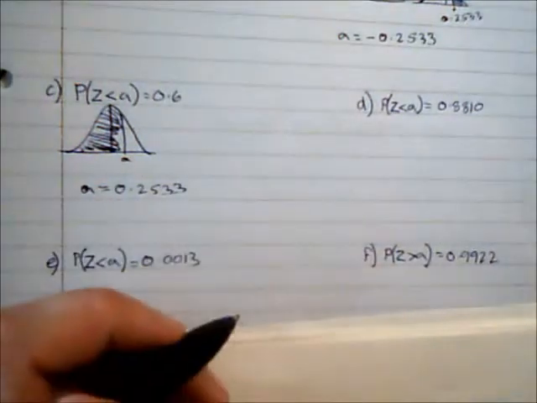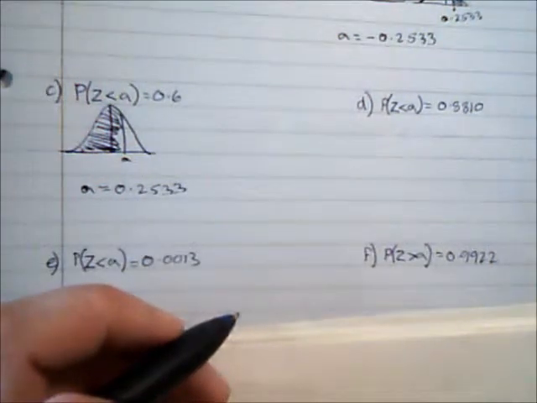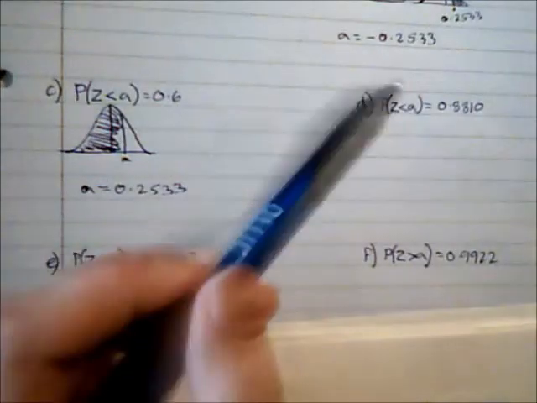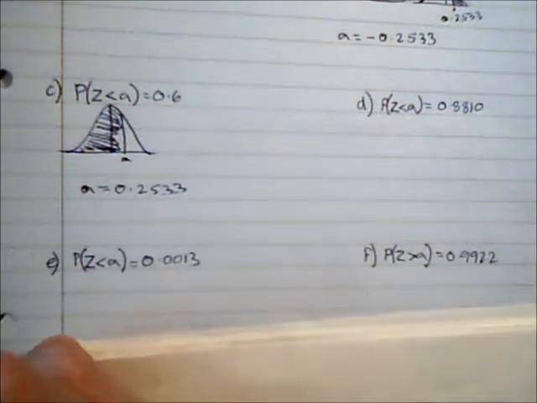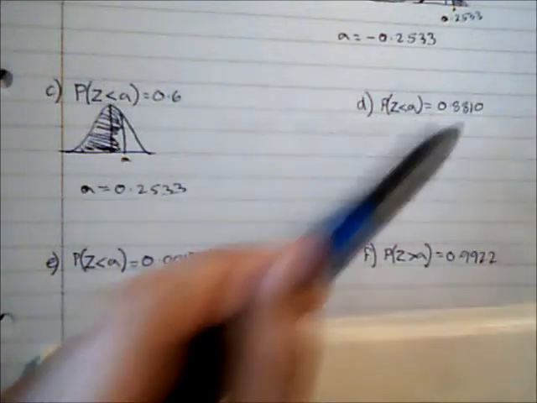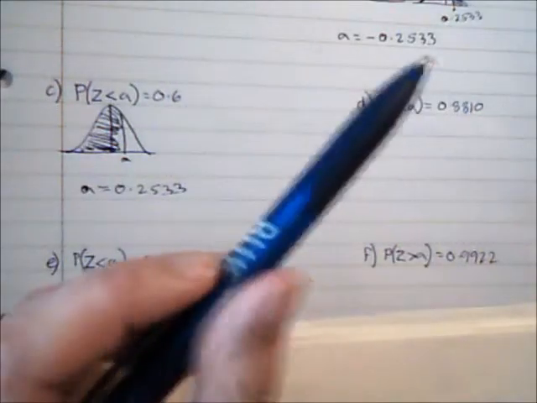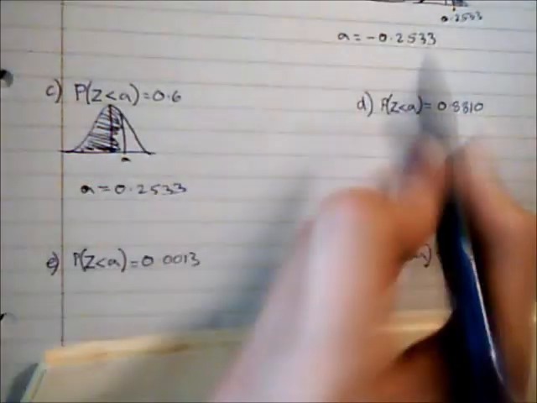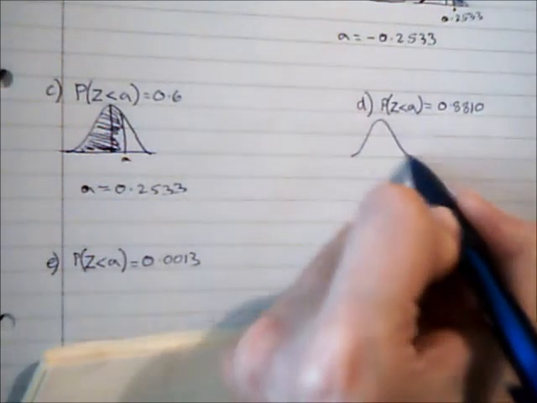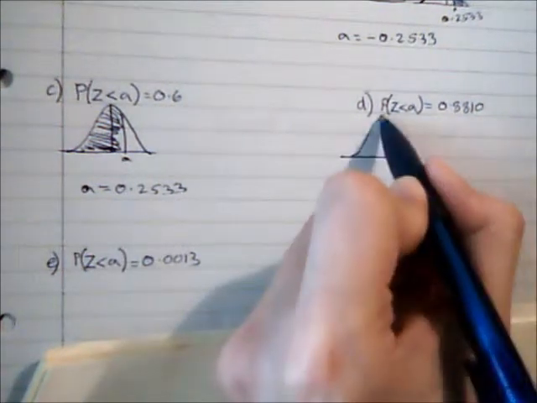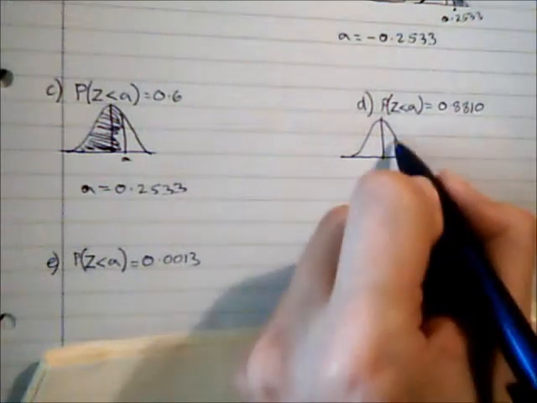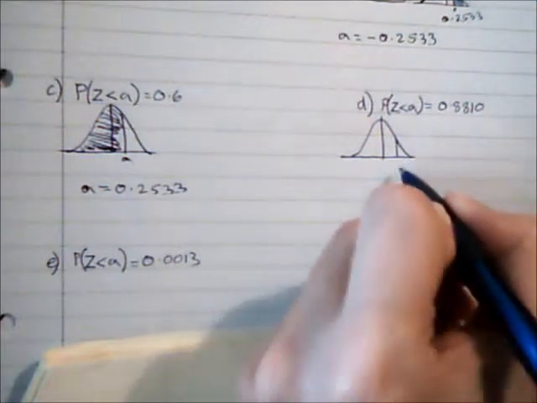Next one: find the probability that z is less than a equals 0.8810. This is not one I can do using the small table, because the small table only has certain values and it will not have this one. So I'm going to have to use the larger table. I've got a large probability here, 0.8810.